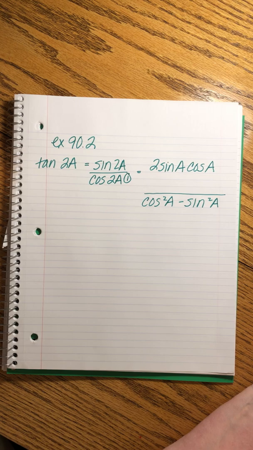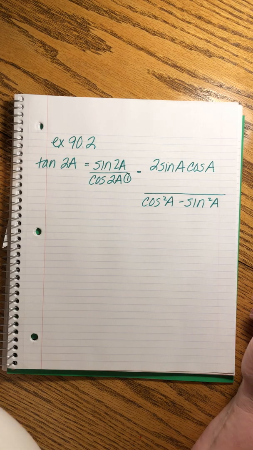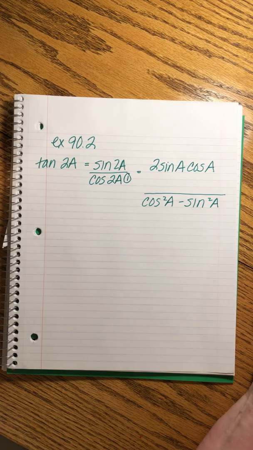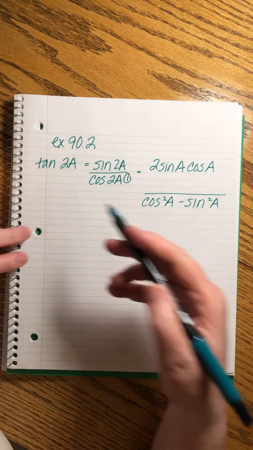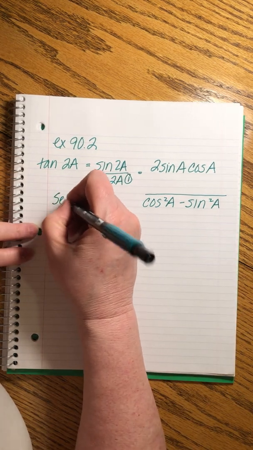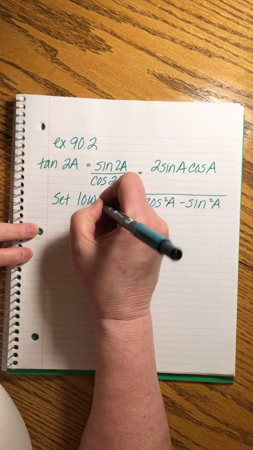Now, to simplify this, we're going to do what we have done before, and that is we're going to set the lower left term in this fraction to 1. And I'll show you what I mean by that.